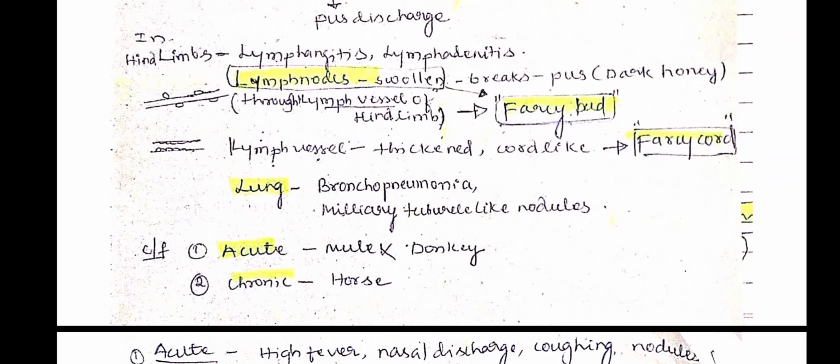Some important points regarding this pathogen is that in the hind limbs, lymphangitis and lymphadenitis will occur. Lymphadenitis is the inflammation of lymph nodes, whereas lymphangitis is the inflammation of lymph vessels. The lymph nodes present on the hind limbs will be swollen, and they will break open to produce a dark honey-colored pus, and the swollen lymph nodes all along the leg are known as the farcy bud.